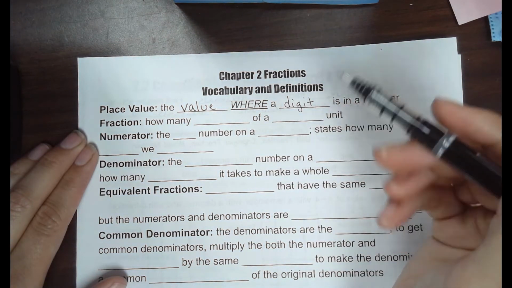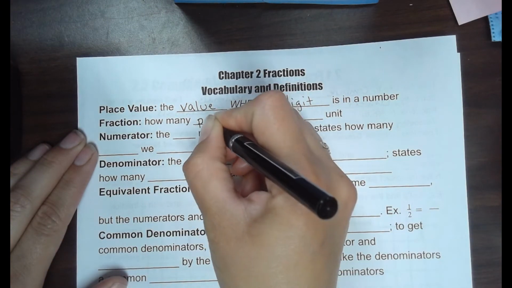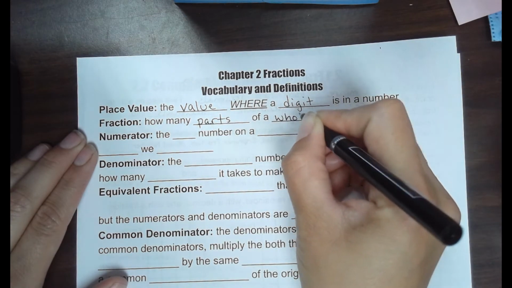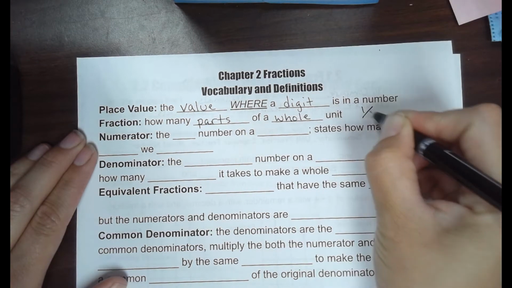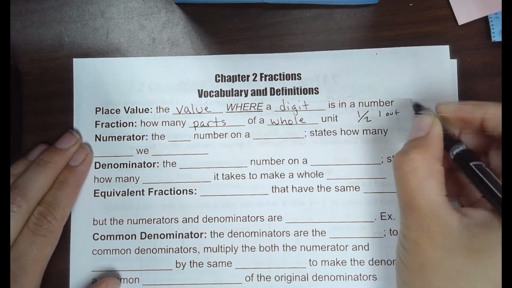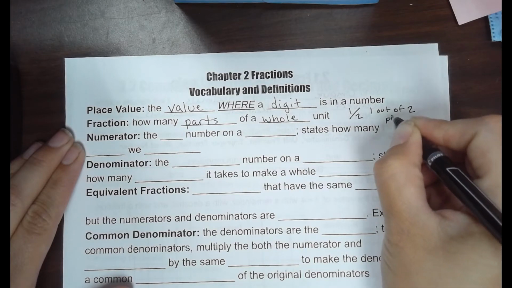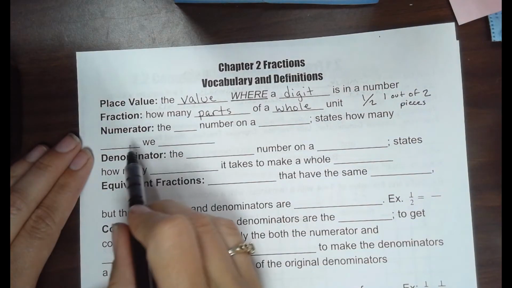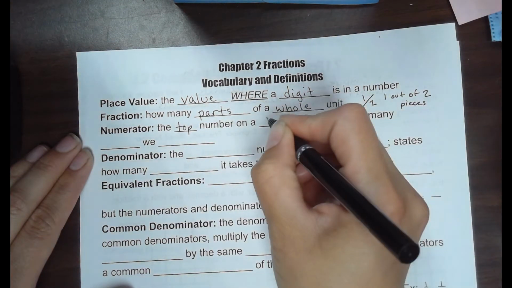A fraction is how many pieces you have of a whole unit. So how many parts of a whole unit? In a fraction, like 1/2, that means we have 1 out of 2 pieces. Okay, the numerator is the top number on a fraction.